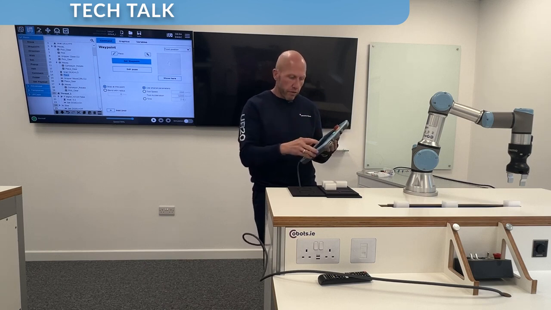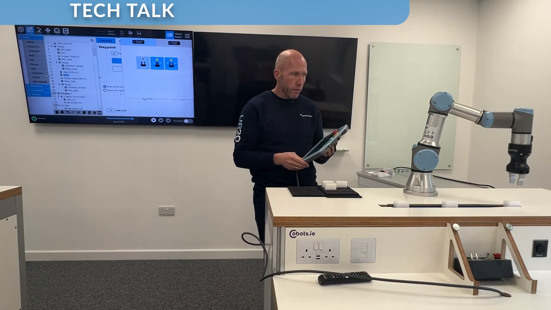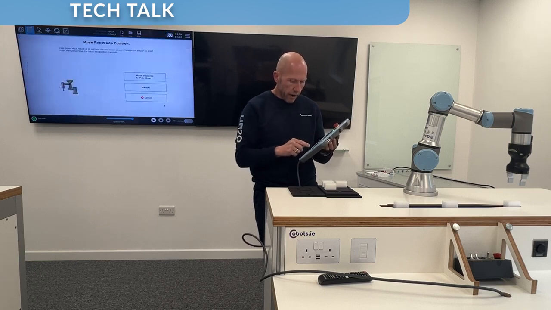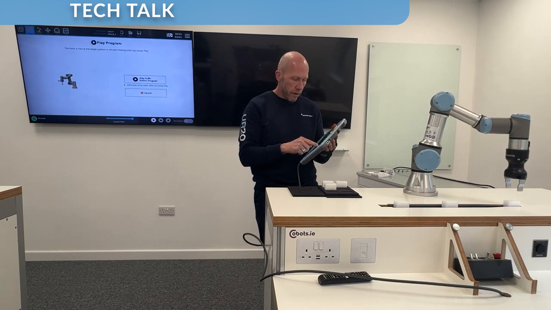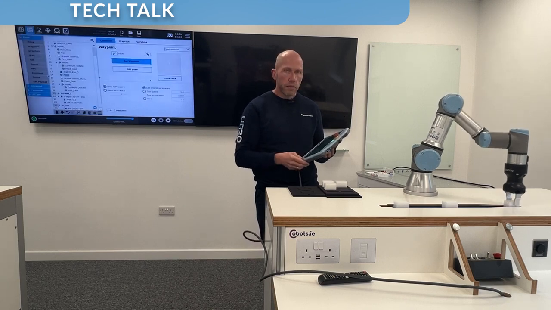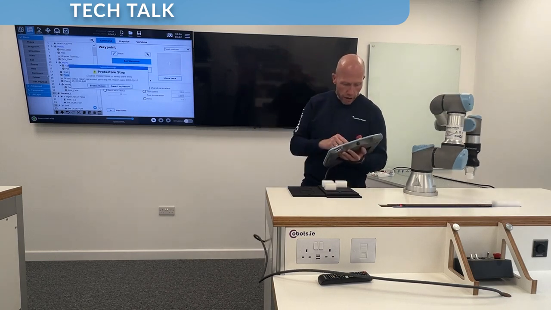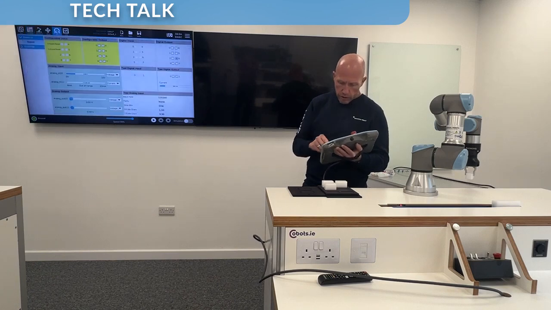I can go into here, and this is where I need to reactivate the gripper because I've gone into safety. I obviously rebooted the robot, so the first thing I need to do is reactivate my gripper so it works in my program. Now if I press play on the program, the robot's going to come down, it's going to try and move, and it's going to stop. It's going to actually stop with a protective stop. So let's enable that, switch the conveyor off.